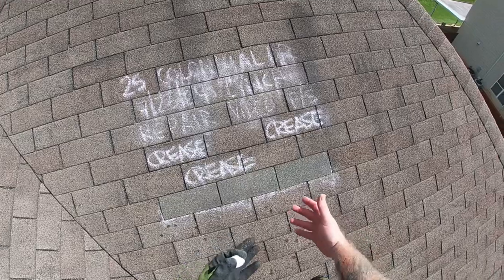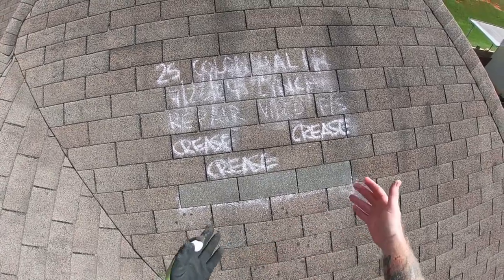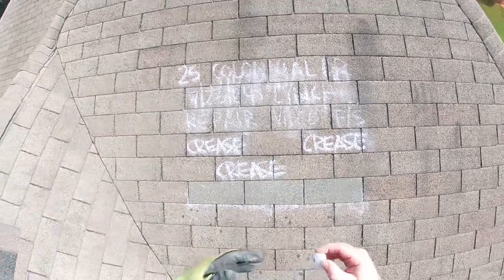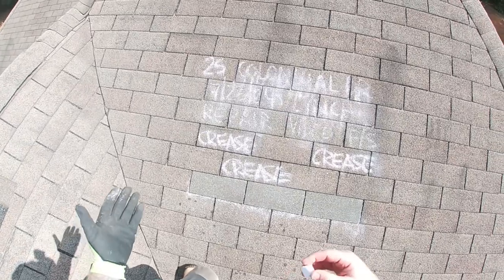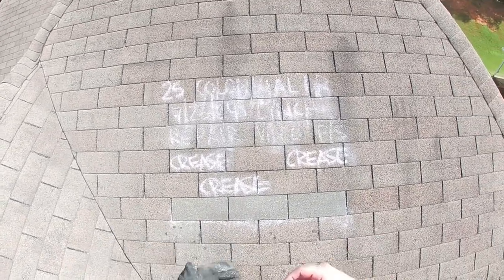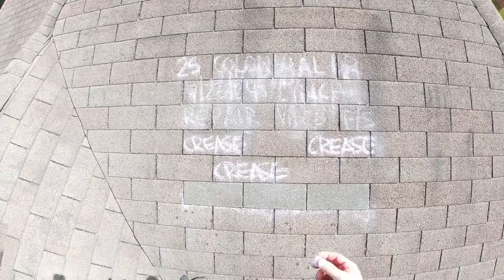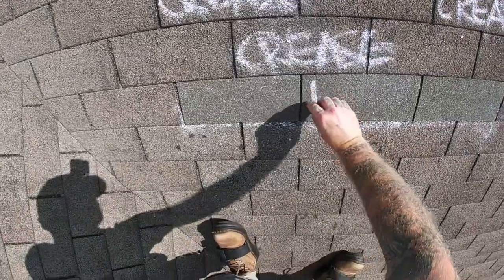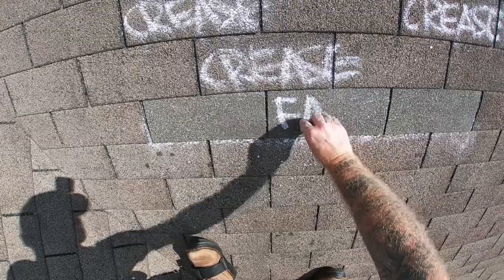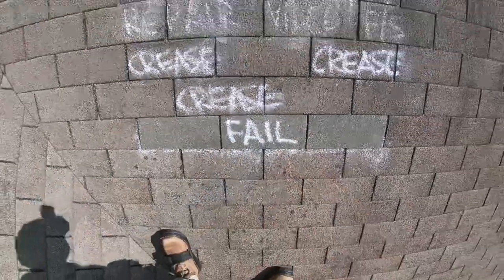In trying to fix one shingle, we've caused 3 more shingles to be damaged. So we can't cause more damage to repair a roof. If we're causing more damage in an attempt to repair it, then that means that this roof is not repairable.